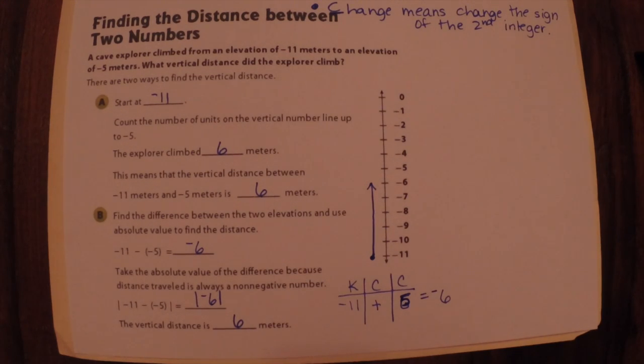Again, if you are confused at all, if you have any questions about this lesson, please remember your questions, write them in the margin. We will talk more about this in class, and we will do plenty of examples till you all feel comfortable.